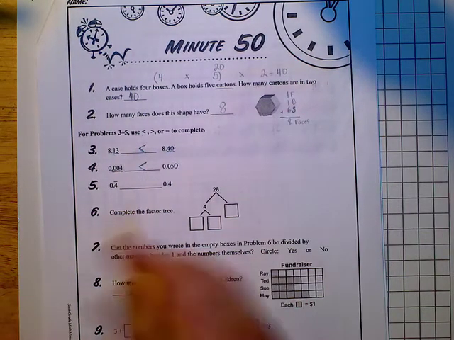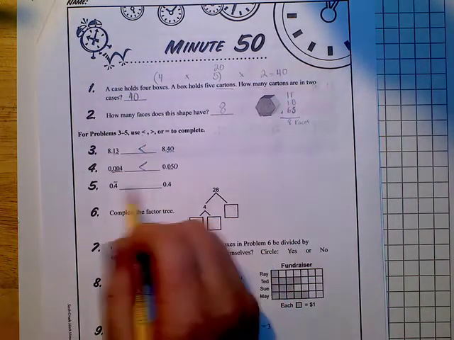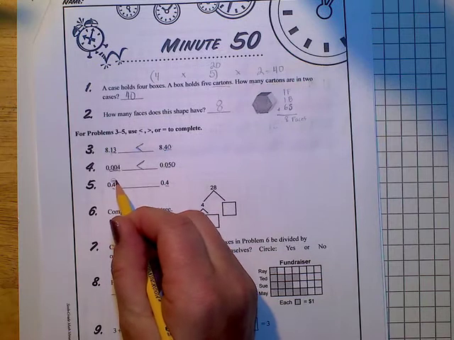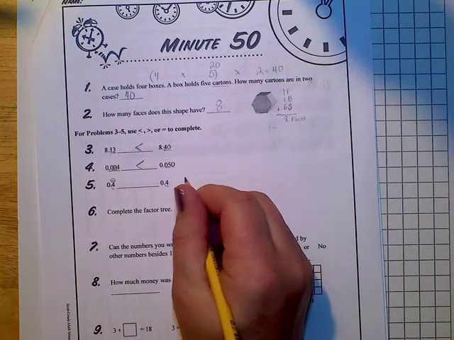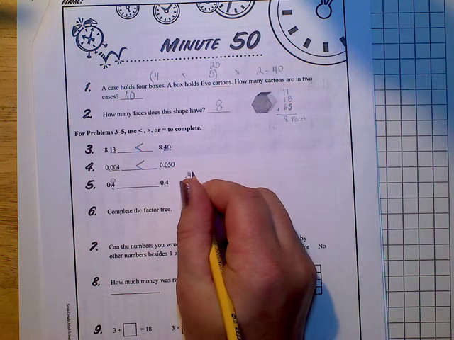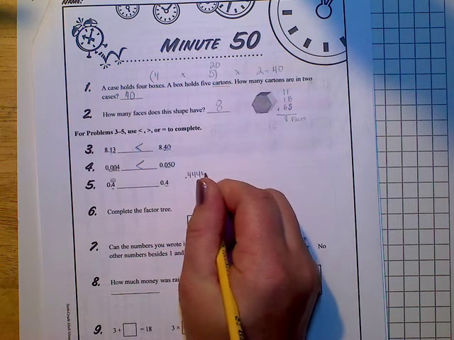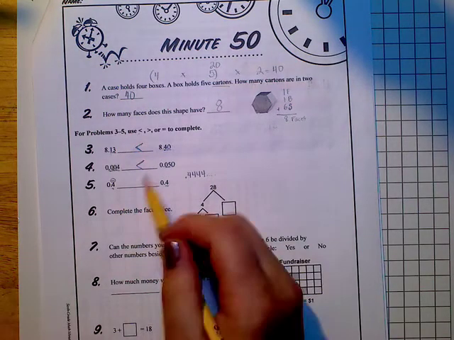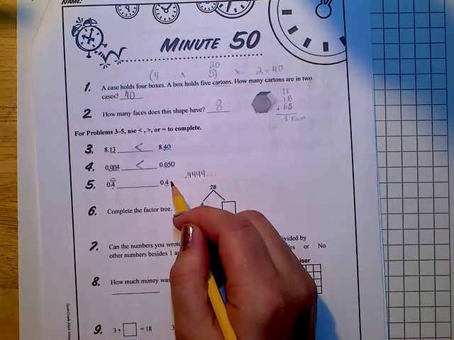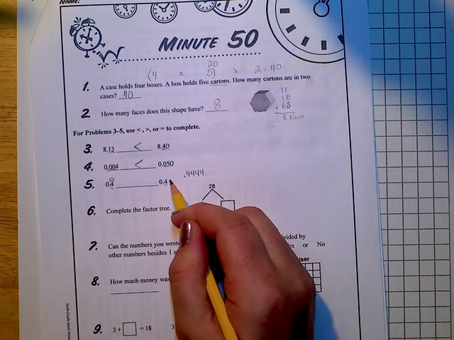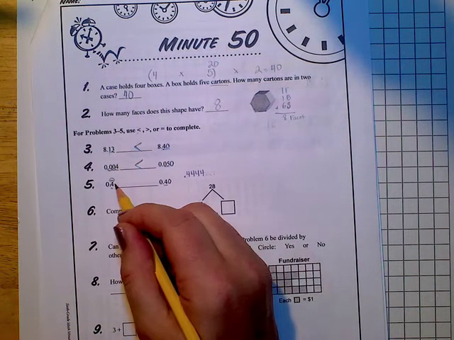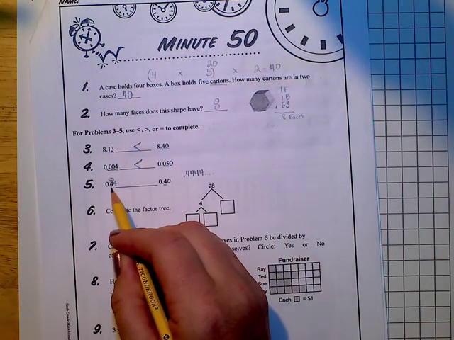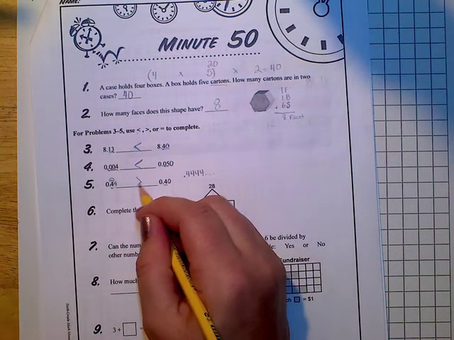Okay, this one looks tricky, like they're the same: 4 tenths and 4 tenths. But remember, this actually means the same as this, forever and ever, dot, dot, dot. So it's going to keep going. Which one would be bigger? 44 tenths, or 4 dimes, 40 cents, or 44? If you're looking at the next place value, it would be this one. So this one would be bigger.